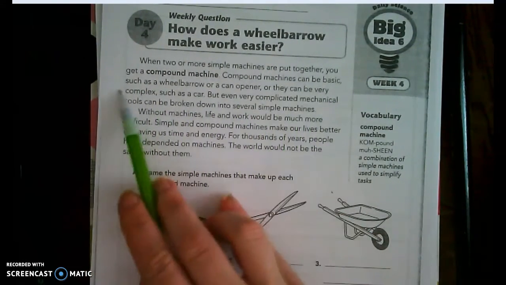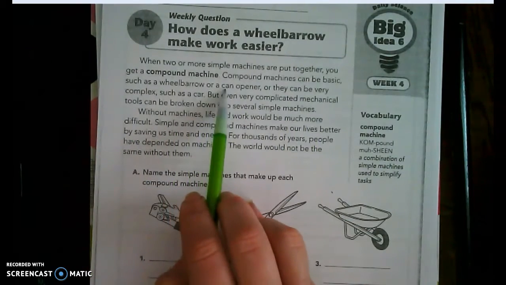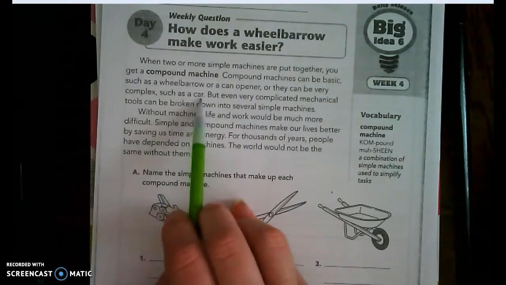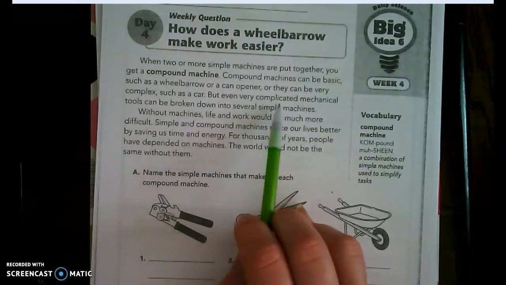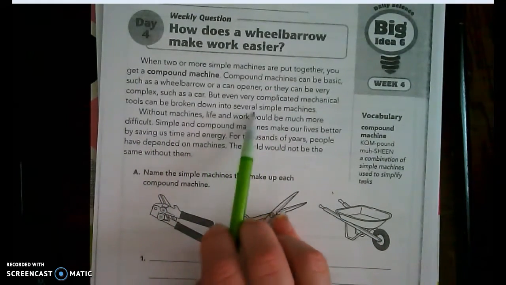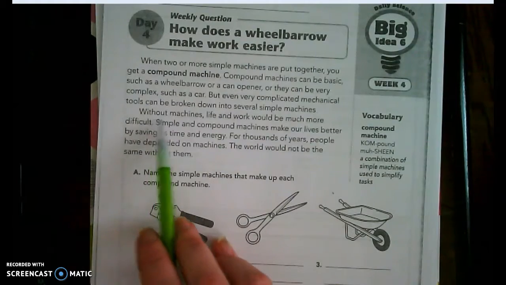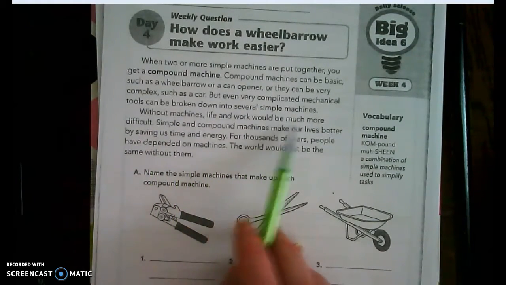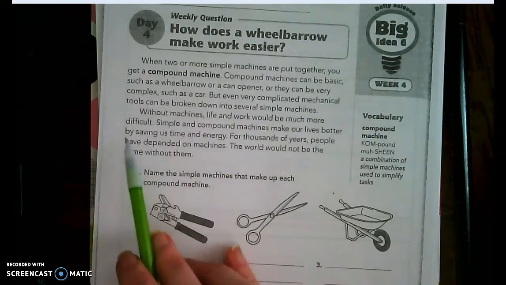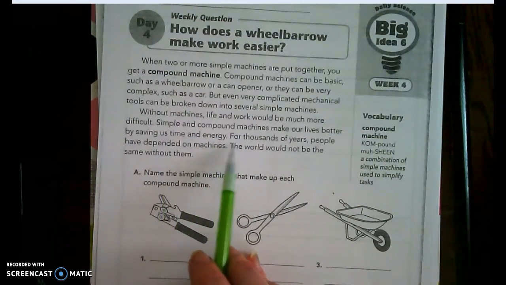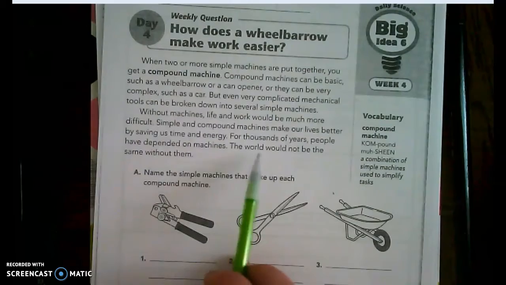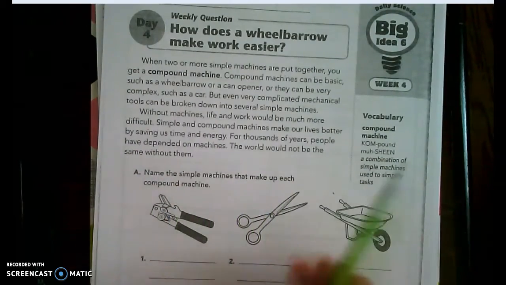Compound machines can be basic, such as a wheelbarrow or a can opener, or they can be very complex, such as a car. But even very complicated mechanical tools can be broken down into several simple machines. Without machines, life and work would be much more difficult. Simple and compound machines make our lives better by saving us time and energy. For thousands of years, people have depended on machines. The world would not be the same without them.